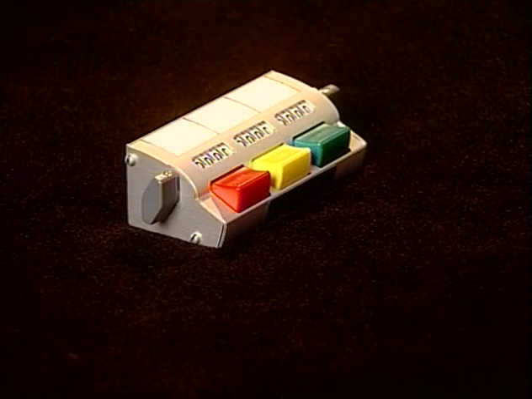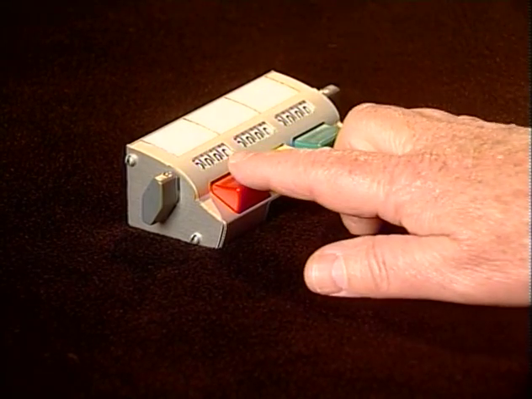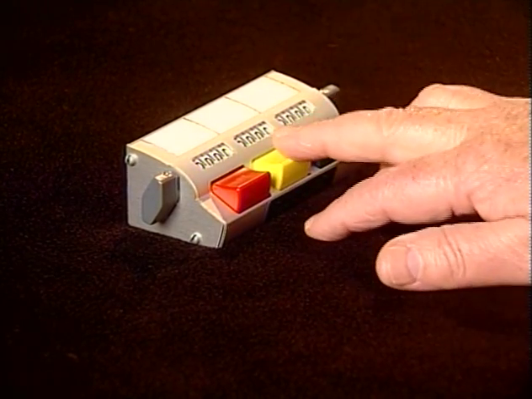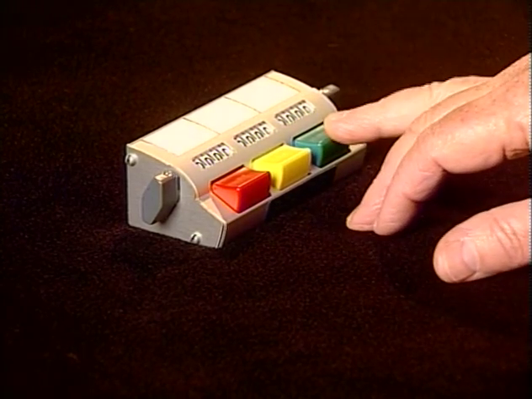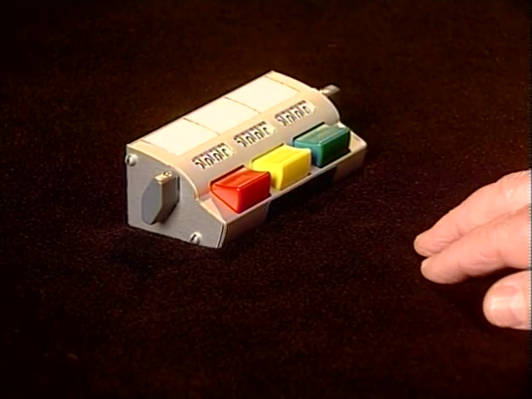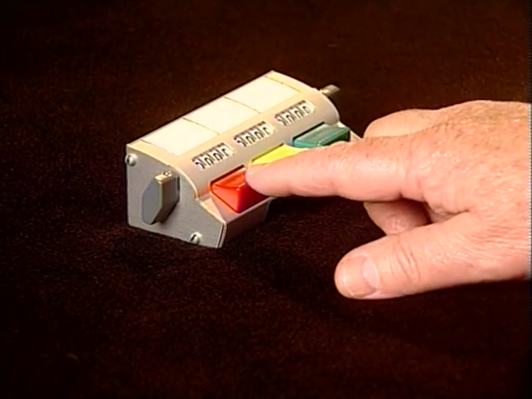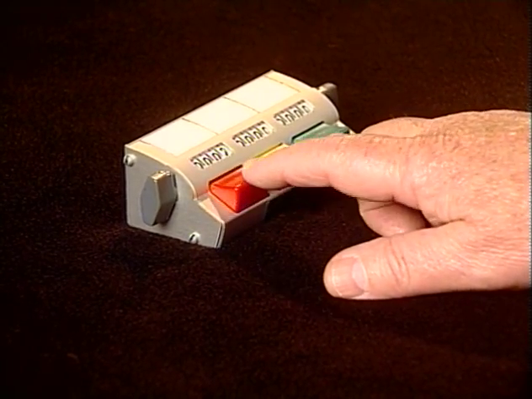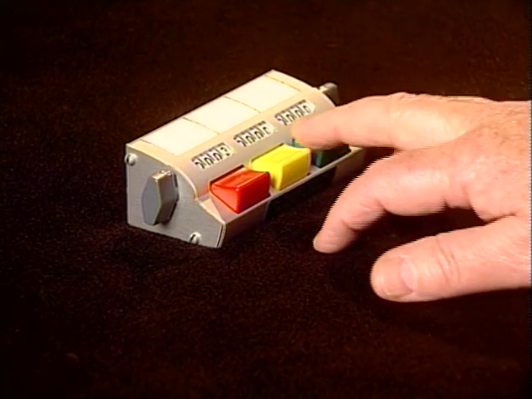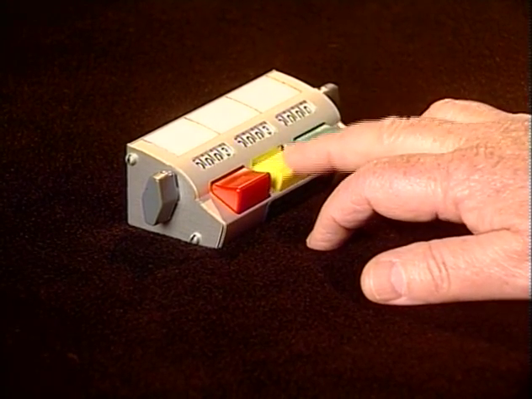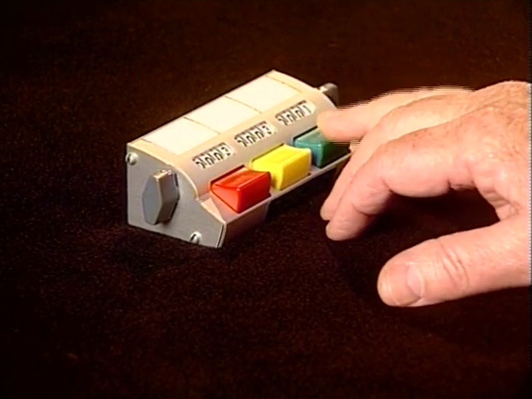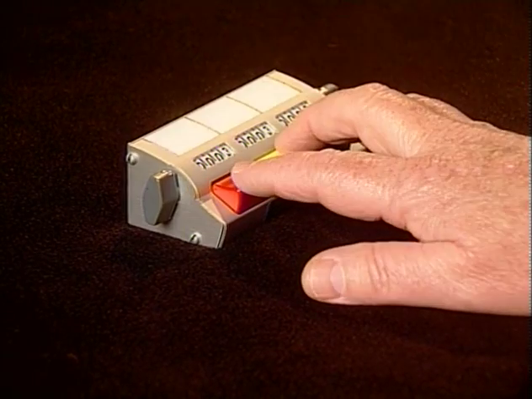Observers need to practice and become proficient with their instruments before collecting data. For example, when using this counter to record with your right hand, place your index finger on the red key, middle finger on the yellow key, and ring finger on the green key. With practice, observers automatically depress the red key when they scan past a sedentary person, the yellow key when they see a person walking, and the green key when the person is in vigorous physical activity.